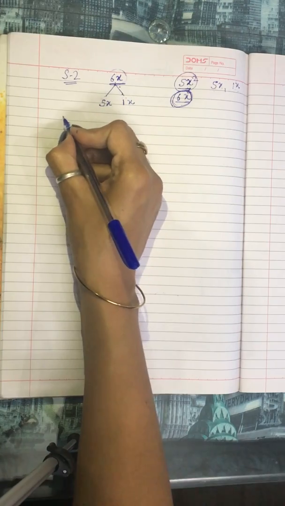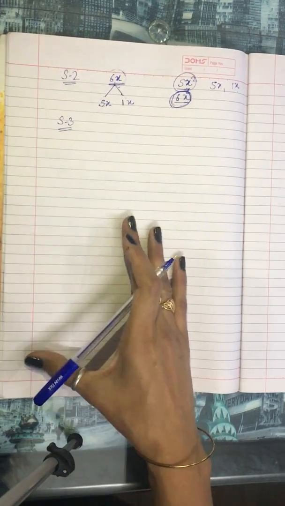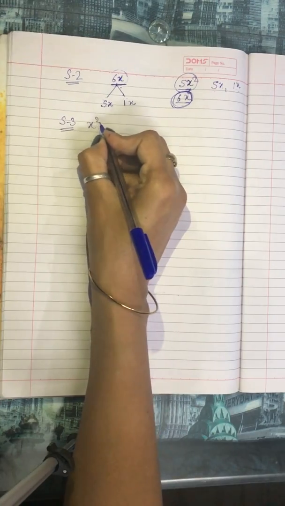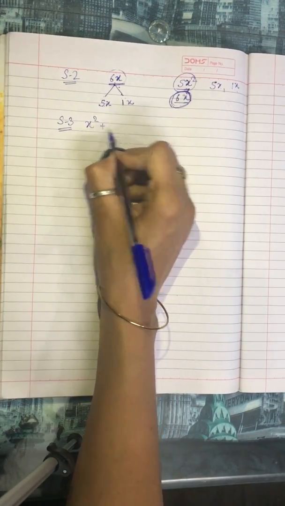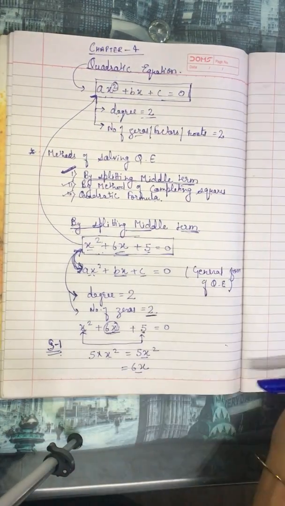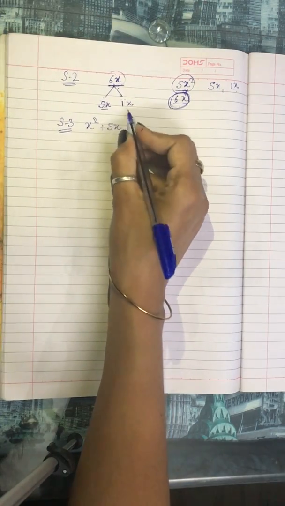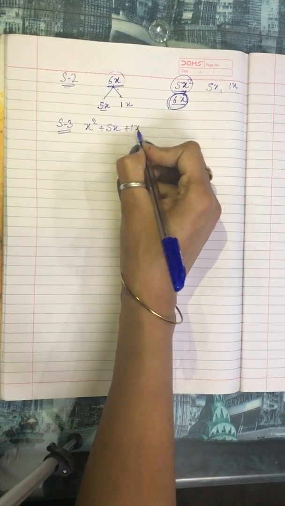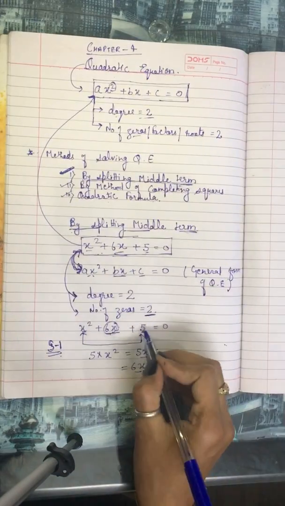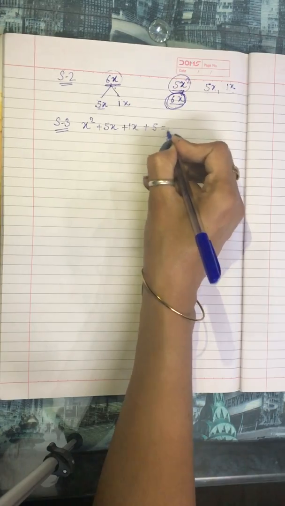So comes step number 3. In step number 3, what we will do is write x square, the first term, as it is. Now split the middle term. What was the middle term of ours? The middle term was 6x. So split this into two parts. What are the two parts? This 5x and this one, that is 1x. And the last, that is the third term, 5, will remain as it is. Plus 5 is equal to 0.